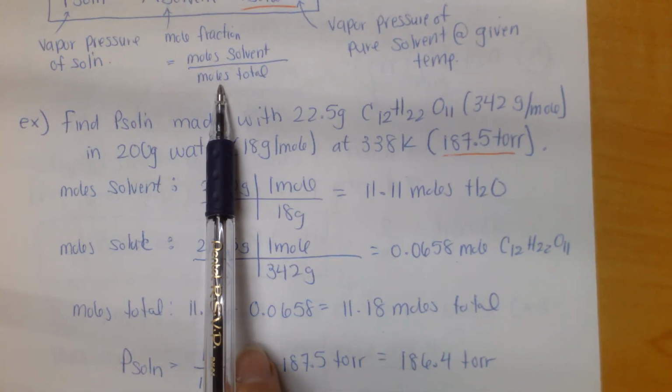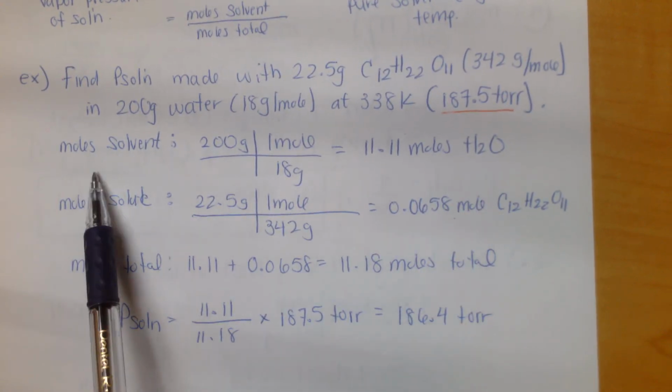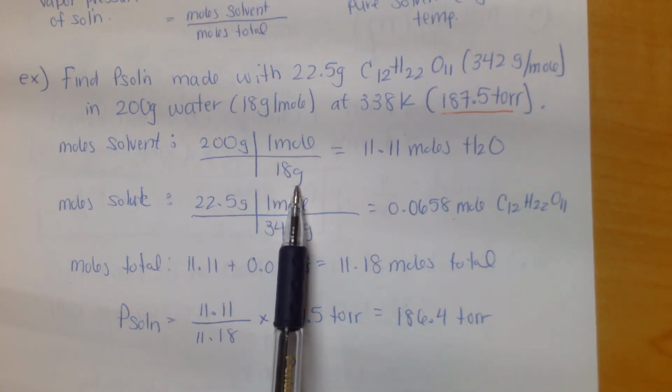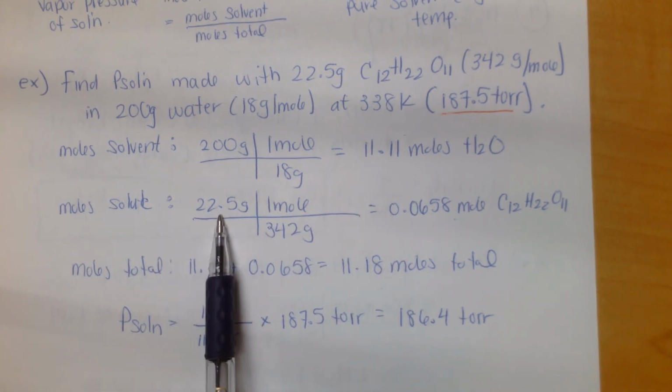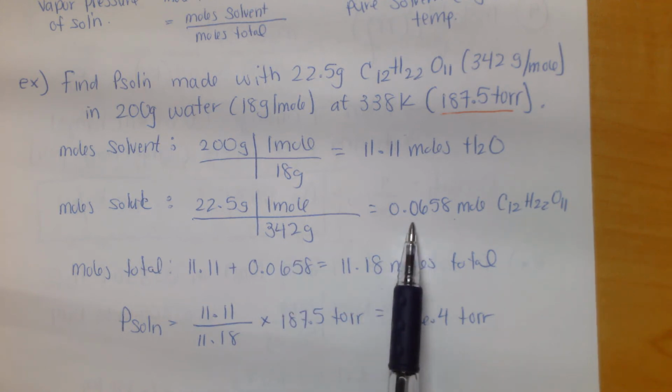Okay, so all we have to calculate is the mole fraction. So we're just going grams to moles. For the solvent, 200 grams of water divided by 18 gives 11.11 moles of water. Same thing for the sugar, 22.5 divided by 342, they gave us the molar mass, that was quite nice of them, gives 0.0658 moles of sugar.